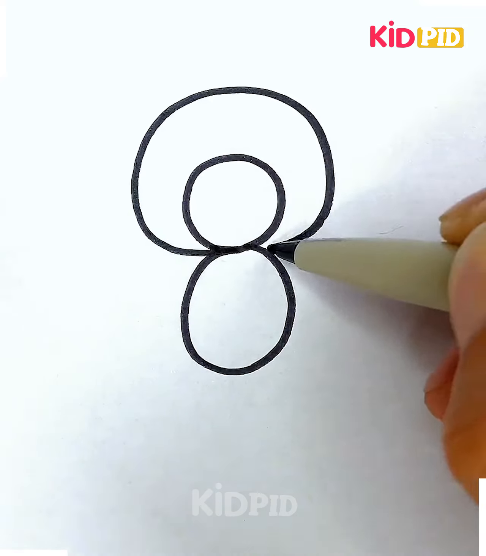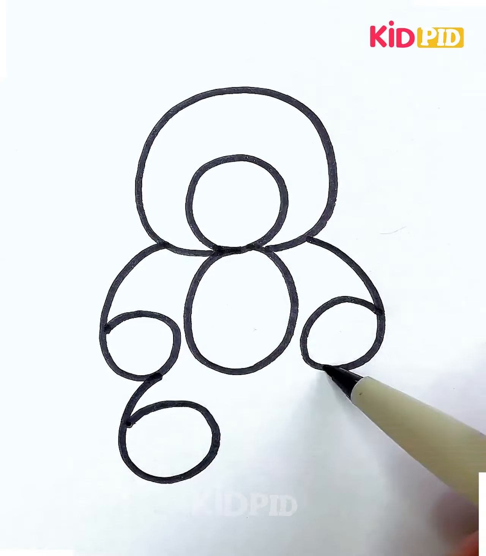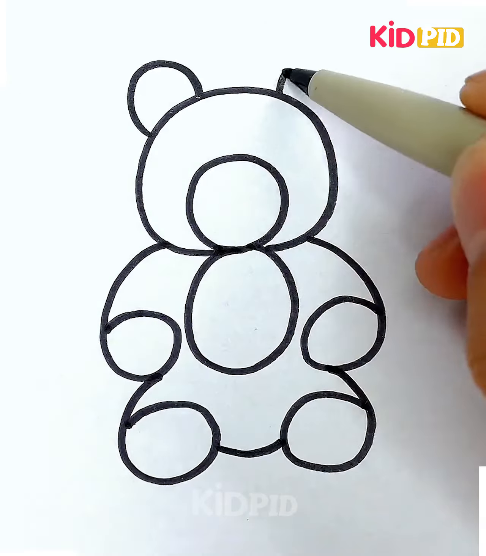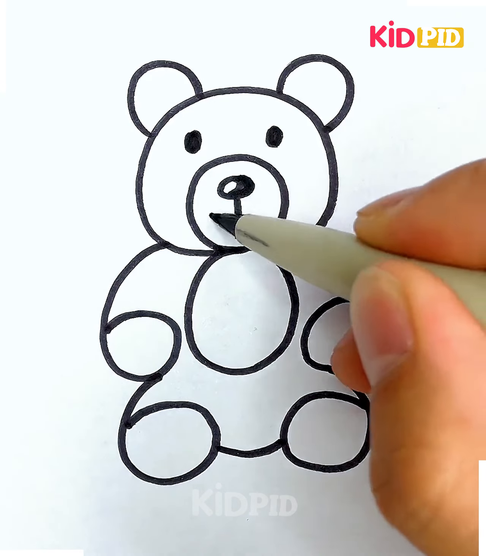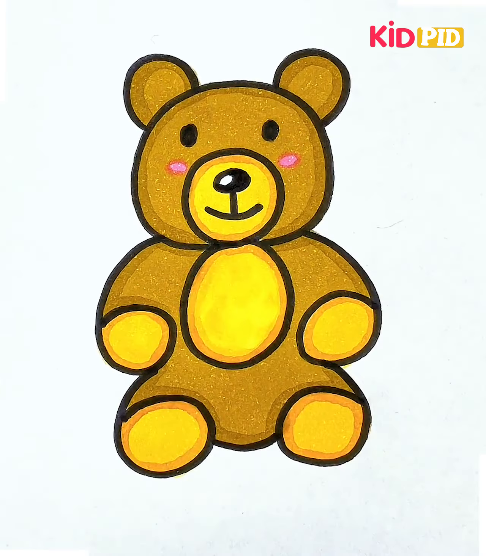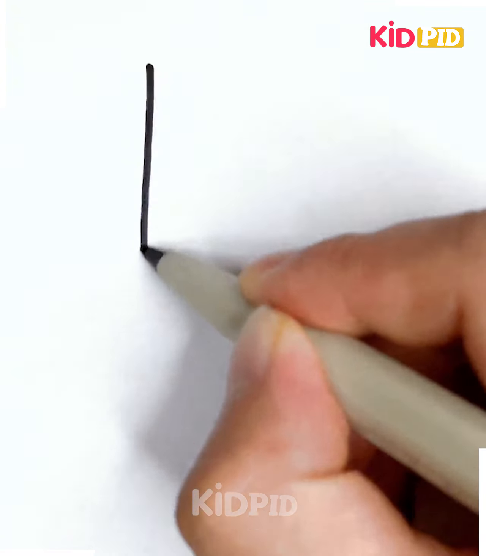Let's move further towards our another activity. First, you just have to make the two circles, one smaller and one elongated. After that, you just have to make a bigger one over the first circle. Then the rest of the body is made and other features are added. It's a cute little teddy bear.